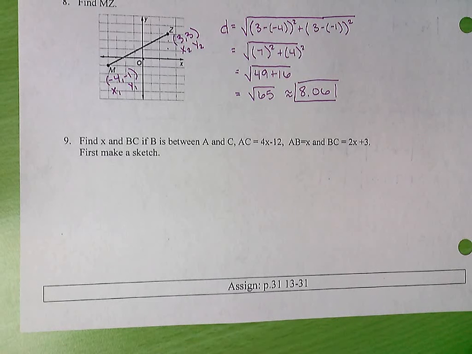Okay? So label your segment, set up that problem, solve for x, and find BC. Okay, so B is between A and C. Label that segment, find x and BC. So this is what we probably did on Friday.